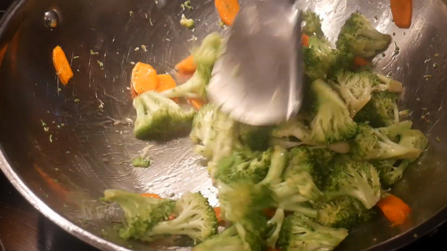So I continue to stir fry the broccoli florette and the carrot, and at this point I can start to see that the florette has become noticeably softer. However, at this point I still feel that maybe I should add more oil. The broccoli florette will get burned if you don't have enough oil, and I don't want that to happen.